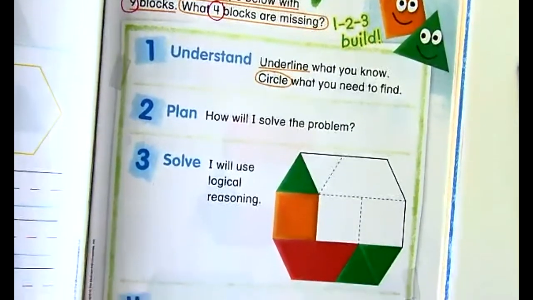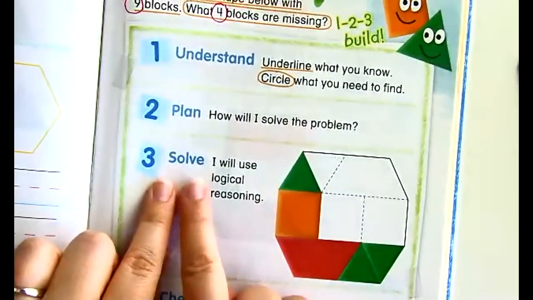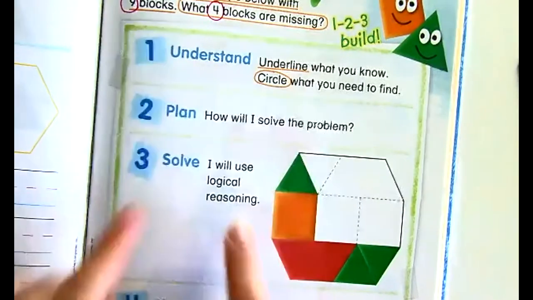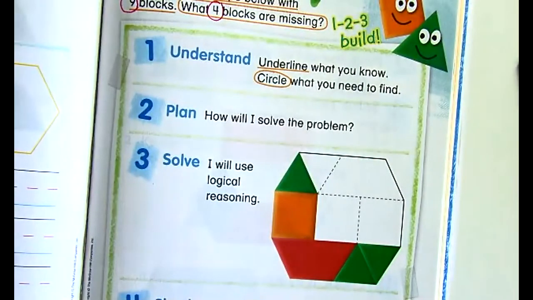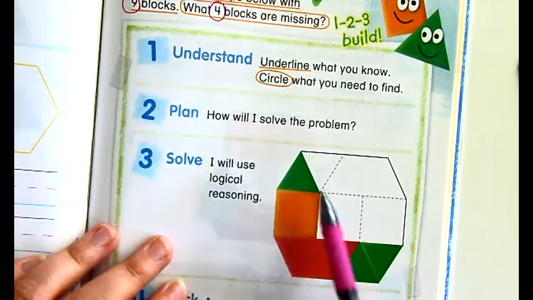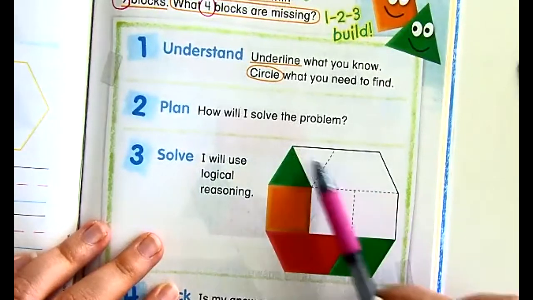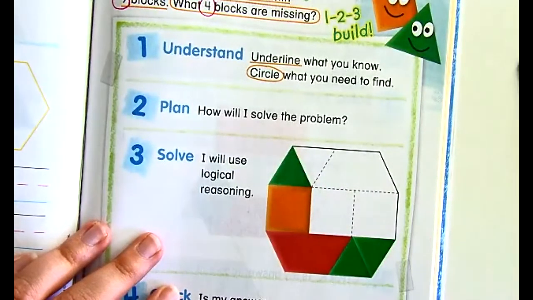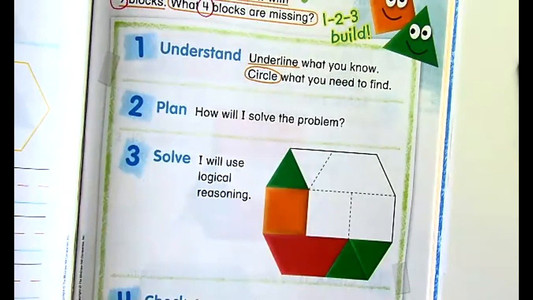Number 3, what will I do? I'm going to go ahead and solve. I will use logical reasoning. So that means first I'm going to think about it. I'm going to go, all right, let me see what this looks like. So I see we have a triangle, square, trapezoid, 2 more triangles. But here is my complete composite shape. I need to think about this. What do I need? How am I going to solve this?